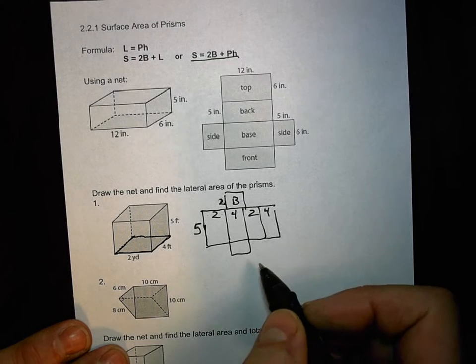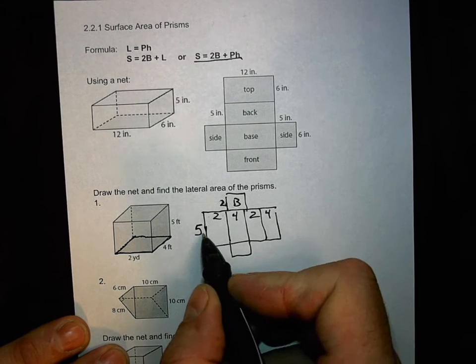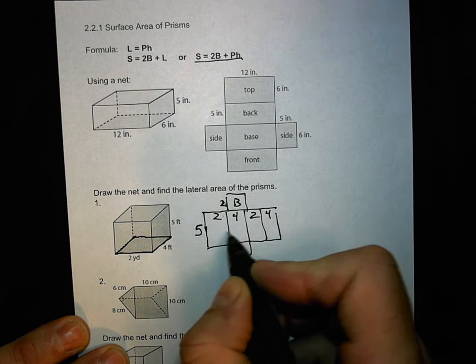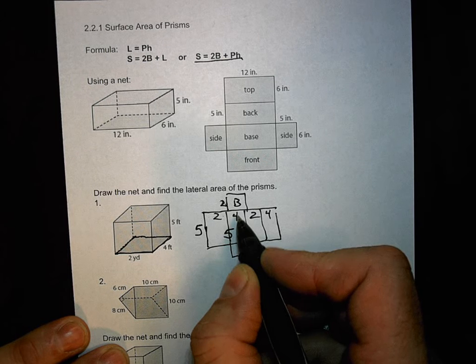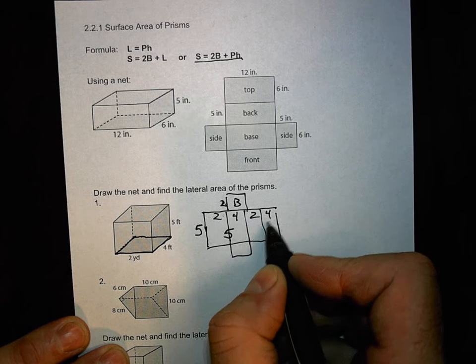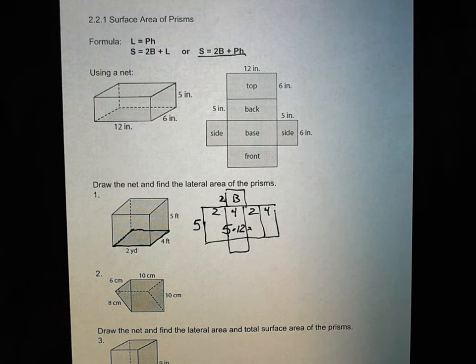So let's find out. I'm going to do this using this whole thing here. So this right here is 5 times. What's 2 plus 4? 6. Plus 2? 8. Plus 4. 12. So 5 times 12. Find out what 5 times 12 is. You start writing and working. Don't blurt it out. What you got? 60.